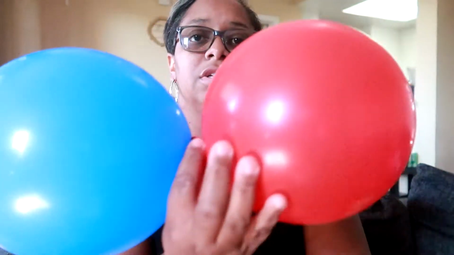So the first one is the complementary colors. Complementary colors are colors that are on opposite ends of the color wheel. So when you're designing or thinking of your color scheme, you would pick two colors that are on opposite sides of the color wheel and adjust the shades to fit whatever theme you're going with.